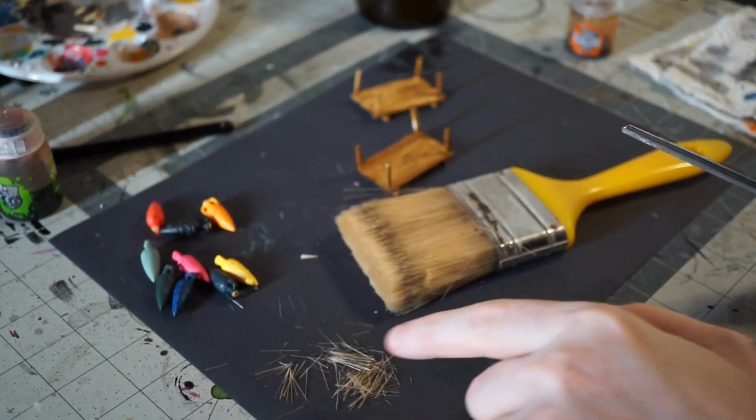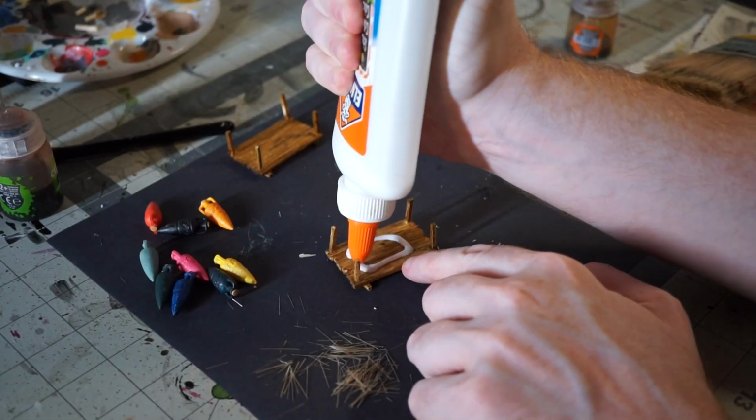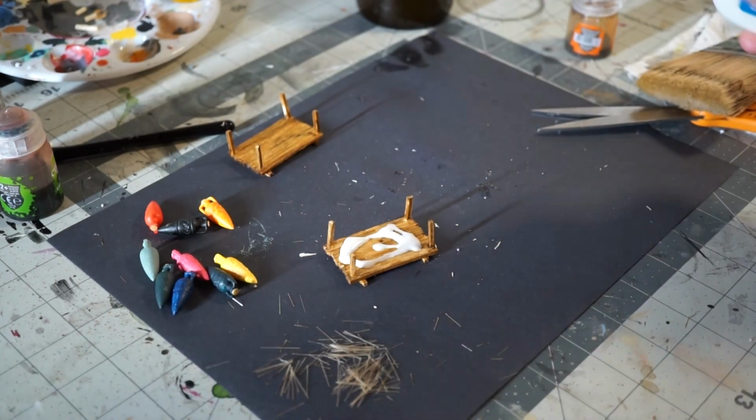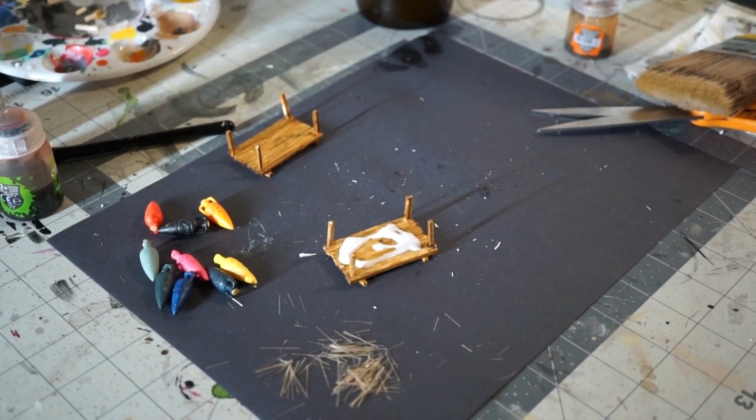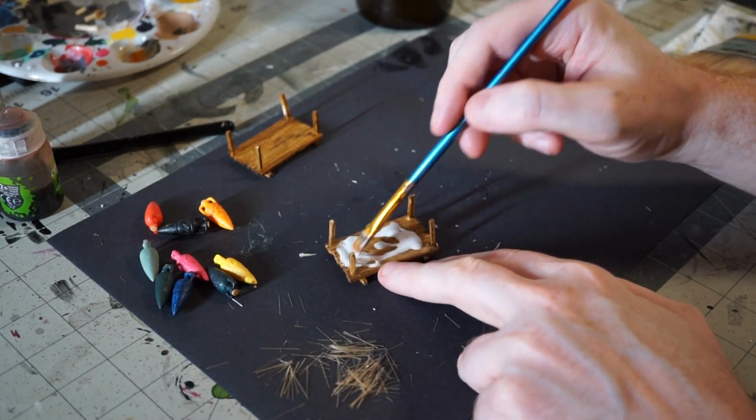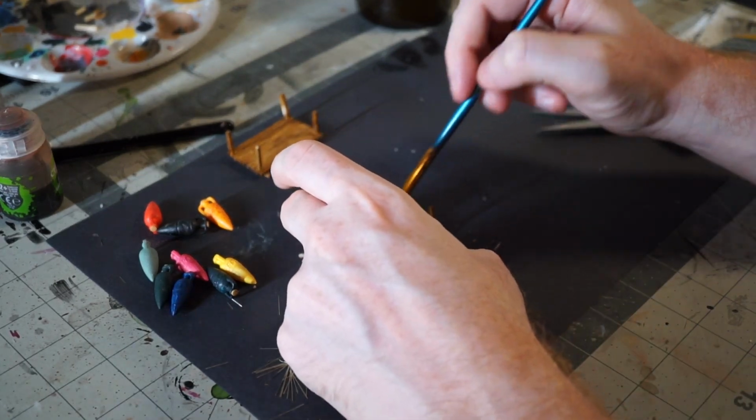I'm going to try to use them for crafting. I want some straw bedding on these shelves, and the giant pale bristles of this brush look like a good contender to me. So I cut them off in bunches. I'm not too worried about the length of them since it's going to get trimmed up later on.